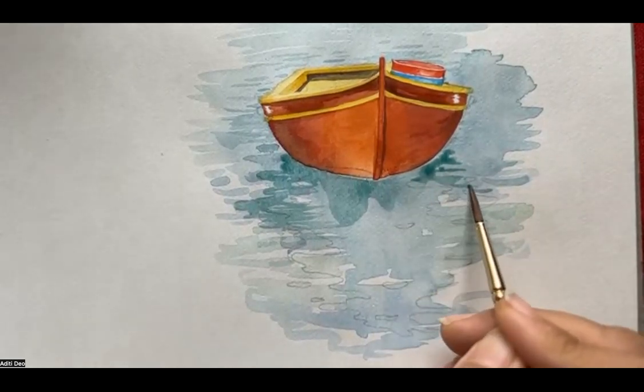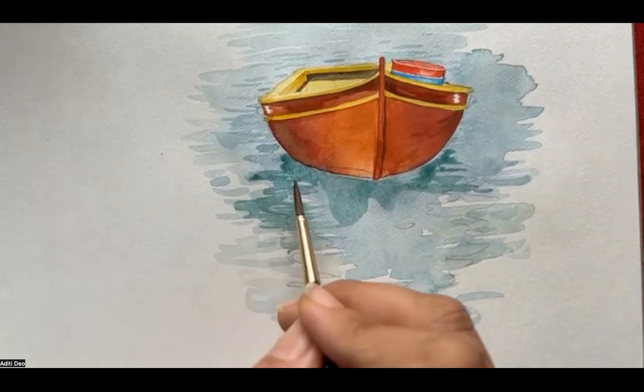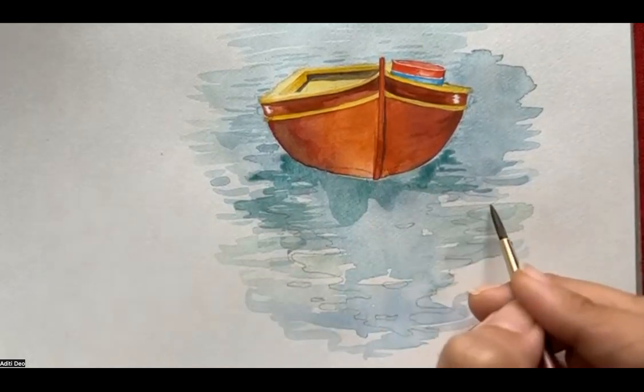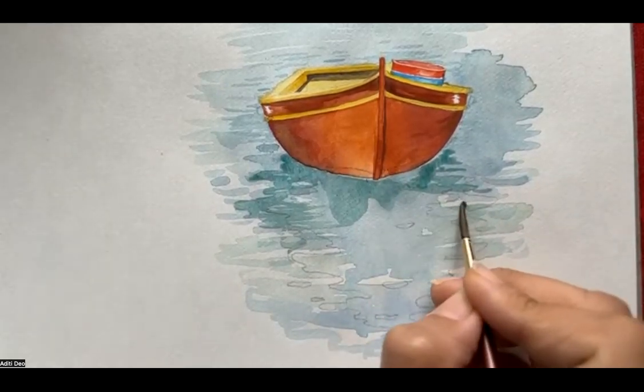And keep looking at the reference image. So you'll see that in some places the lines are rounded, in other places they are angular, more manipulated strokes.